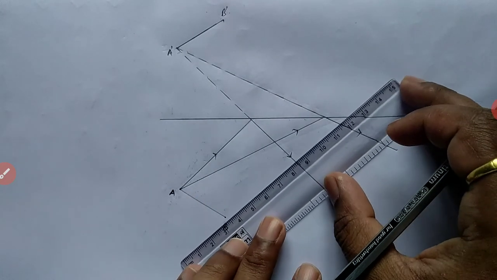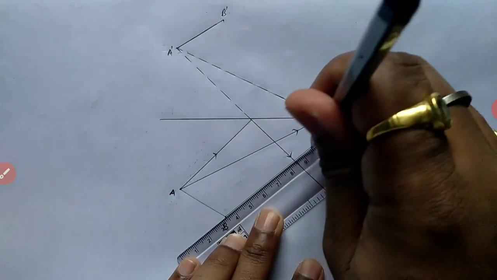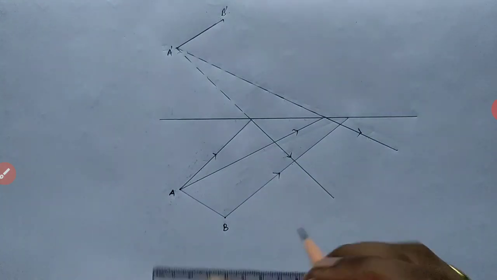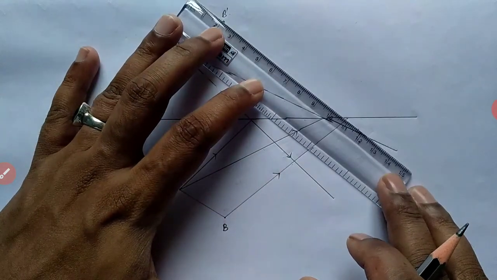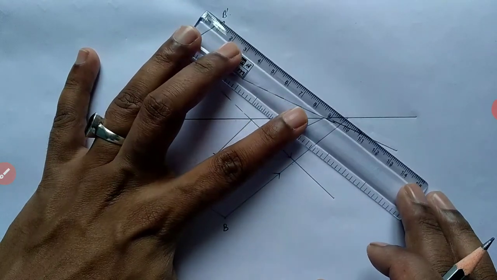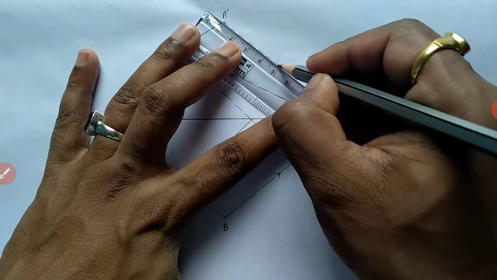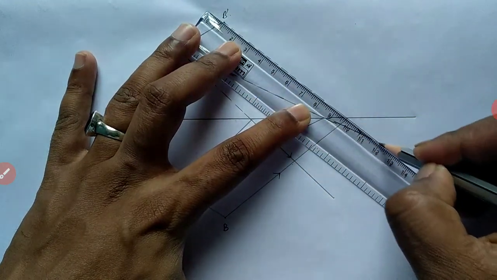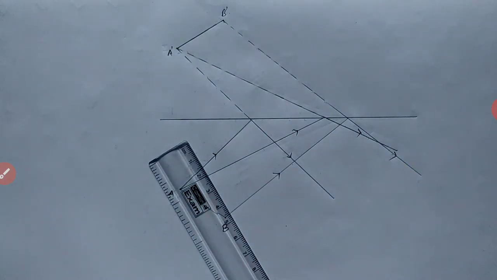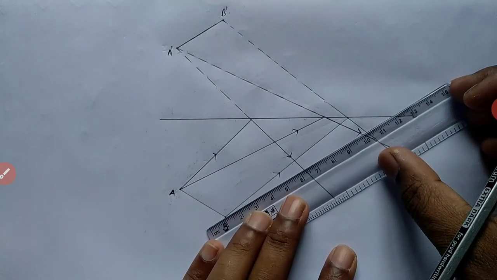So again I am taking an incident ray striking the mirror. Okay, this is the incident ray. It also needs to have a reflected ray which should come from the point B dash. So I am taking one dotted line. As you can see, this dotted line represents B dash is behind the mirror. It doesn't matter if the line outside, the reflected ray, intersects with each other outside the mirror.